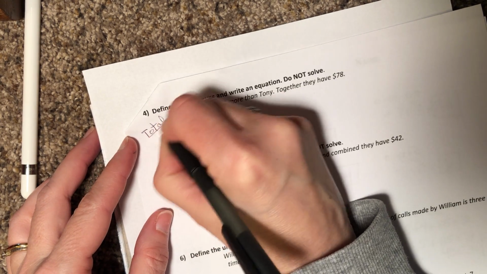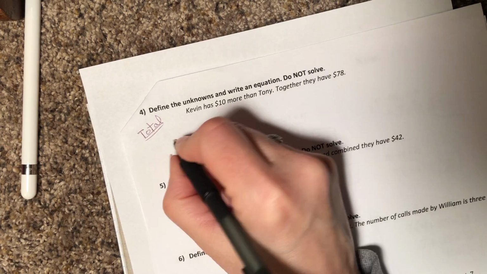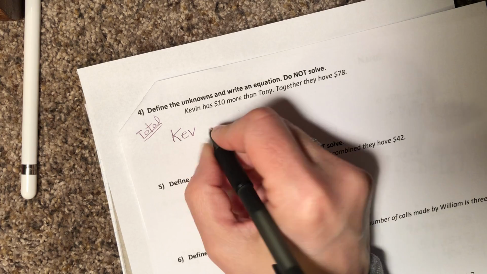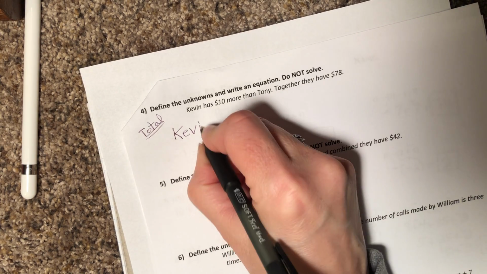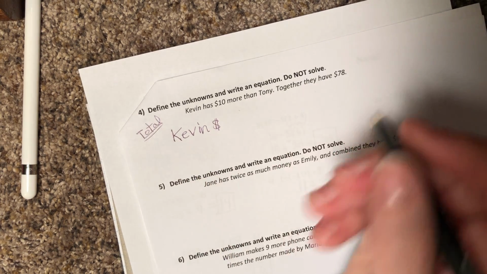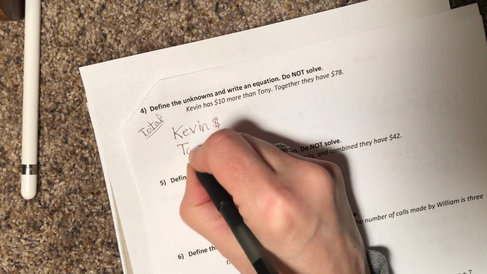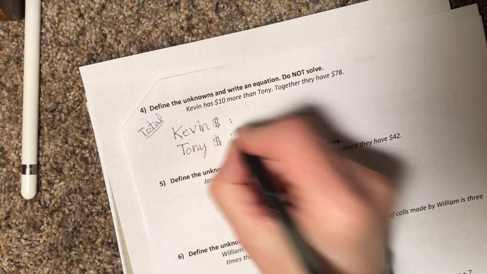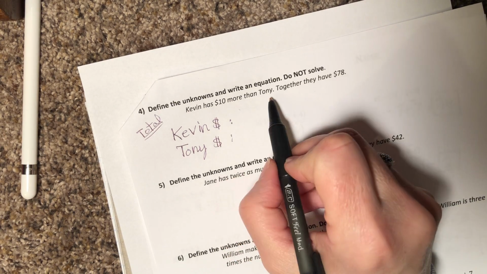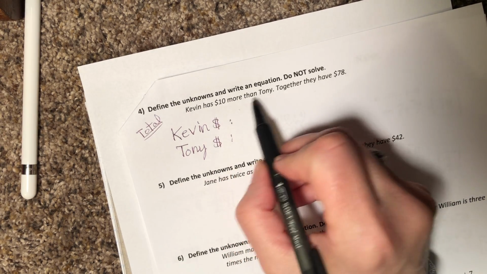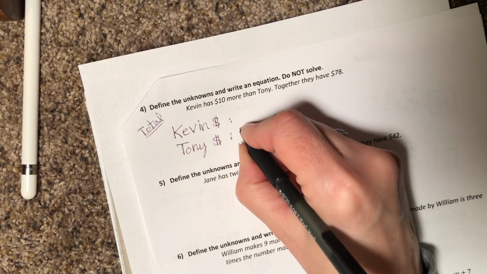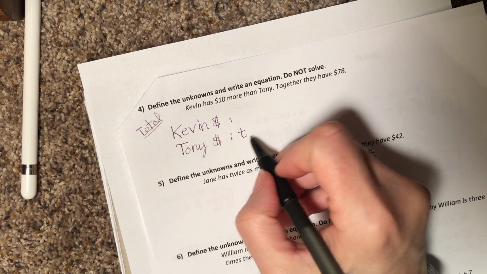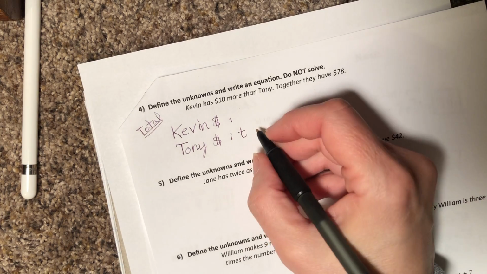There's a total problem and there's a translate problem. So this one's the easier type. So Kevin's money, Tony's money, these are my unknowns. I'm going to look for the smaller one. Since Kevin has 10 more than Tony, Tony is the smaller variable. So I'm going to set my variable letter to his.